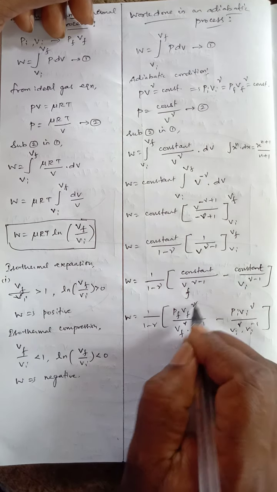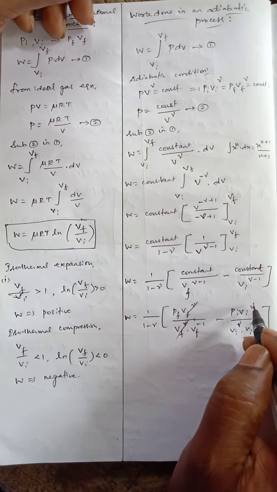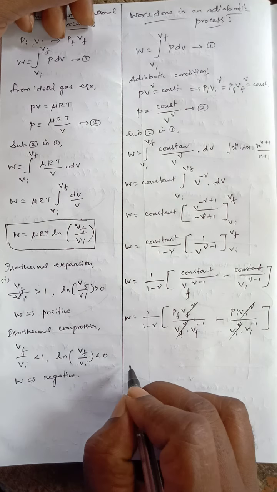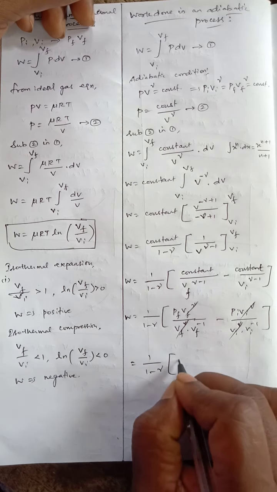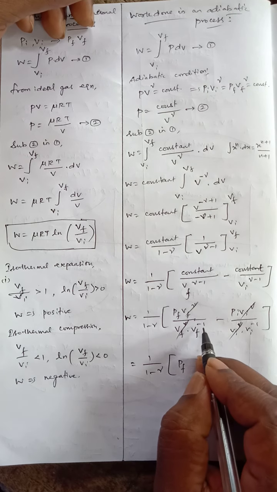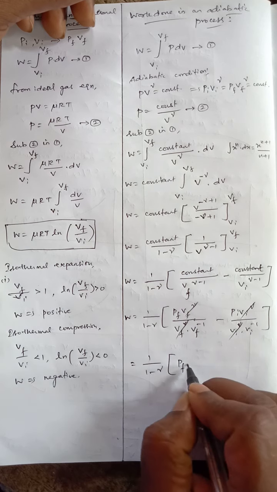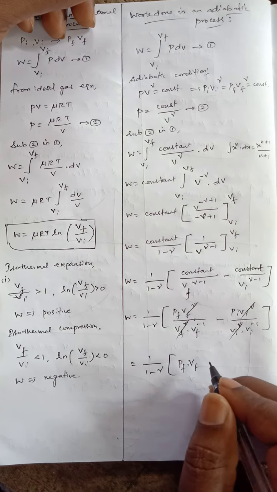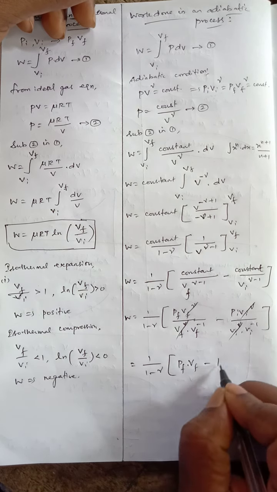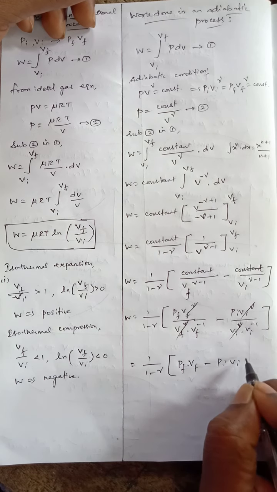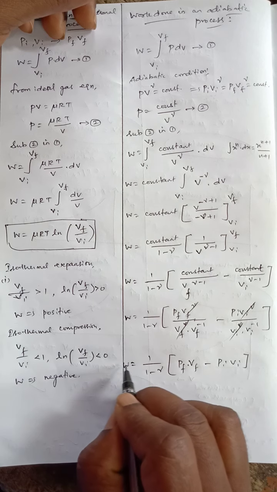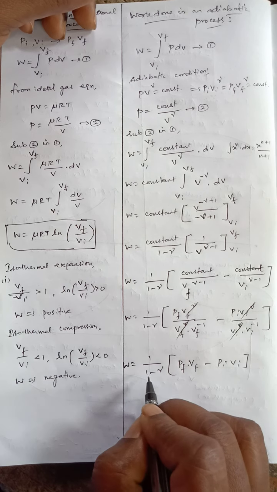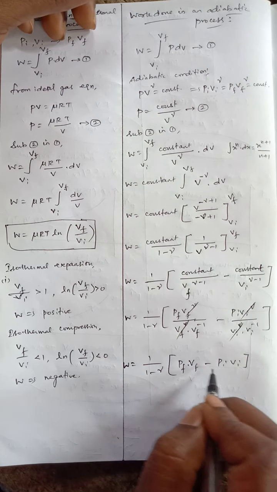So Vf gamma cancels, Vi gamma cancels. So we have 1 by 1 minus gamma, and only Pf Vf remains. The Vf power minus comes with the plus in the denominator, so that is Pf Vf. Then minus of here is Pi Vi. So now we have the work done formula: W is equal to 1 by 1 minus gamma of Pf Vf minus Pi Vi.